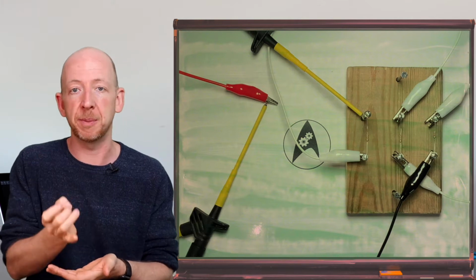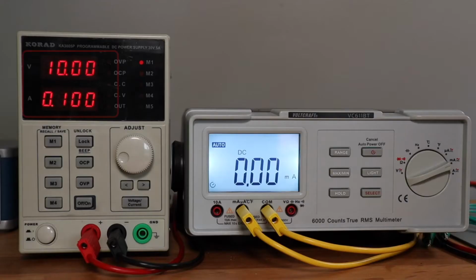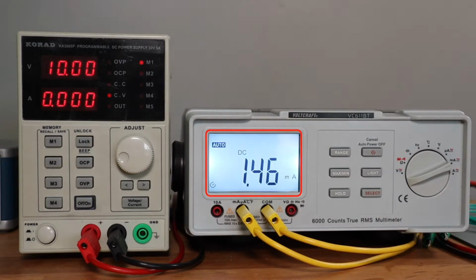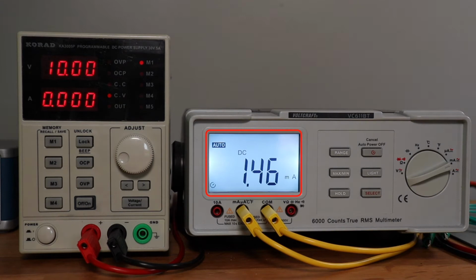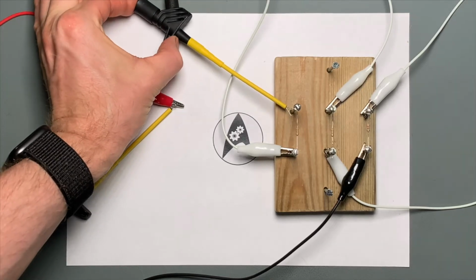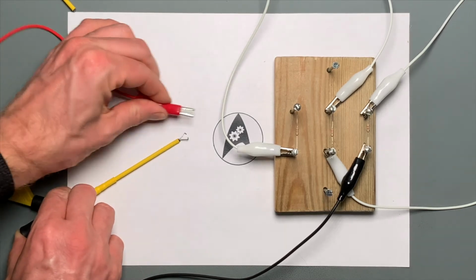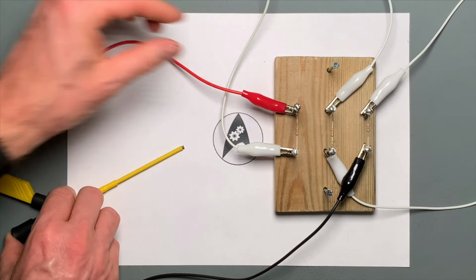And we have now finished connecting the ammeter in series with the resistors, which means that we can now start the actual current measurement. You can see that the voltage source is set to 10 volts and also limits the current flow to a maximum of 100 milliamps to ensure that no heat damage occurs. And when we finally switch on the source, we measure a current flow of 1.46 milliamps, which is now running through the circuit. In the second measurement, we remove the ammeter from the first resistor again, reconnect the original crocodile clip and conduct the same measurement again at the other end of the circuit.